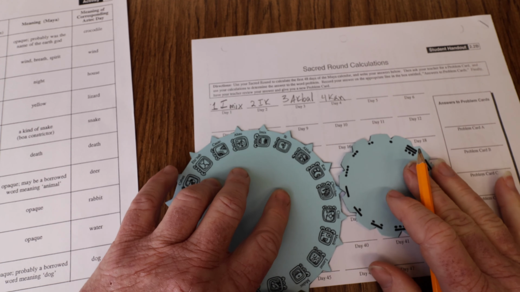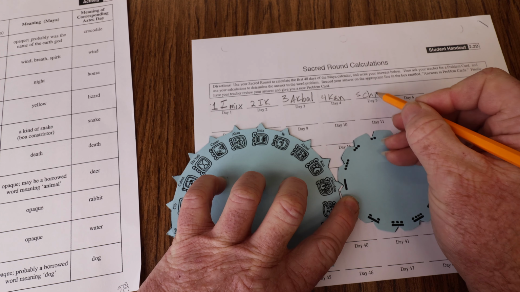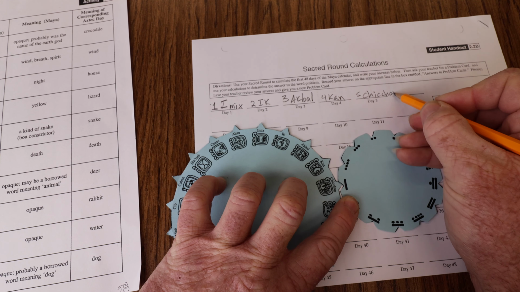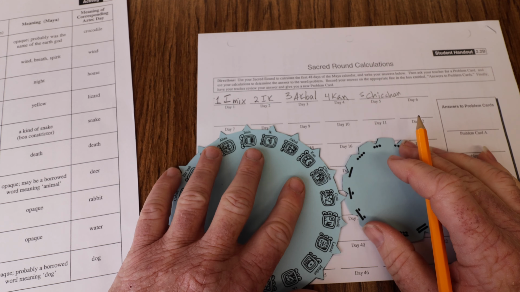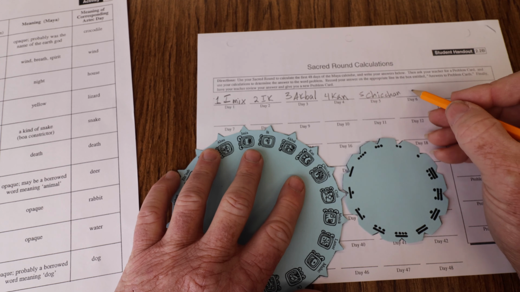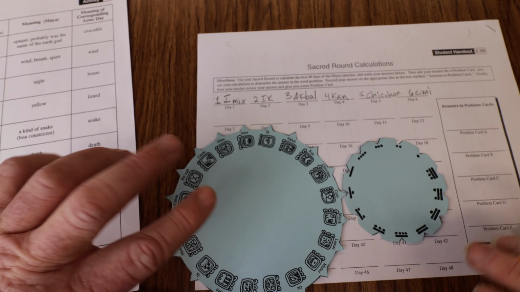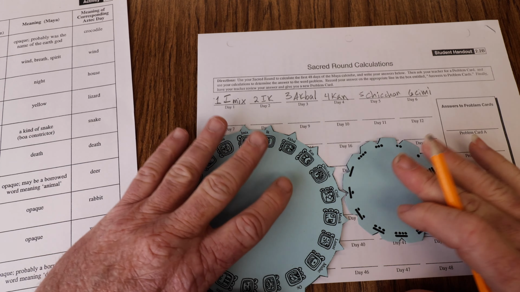Let me look at my pronunciation. Chikchan. I went a little over on that. And 6 is Kimi. 6 Kimi. I'm going to do the first 13 and show you why you have to do the numbers, and I will probably just speed this up for you.